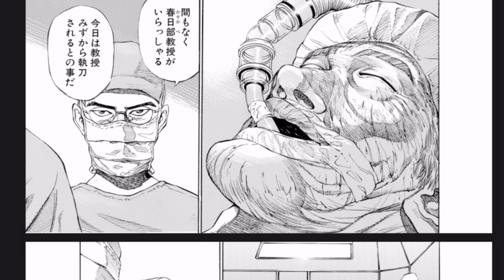Lesson 13, here we go. So remember we had the naked guy on the table. Something wrong with his liver, I believe. Here we go.